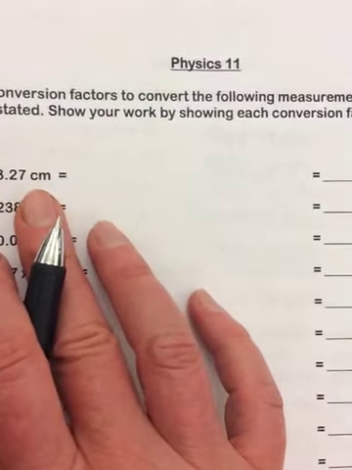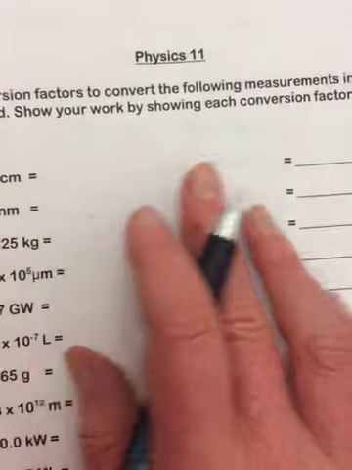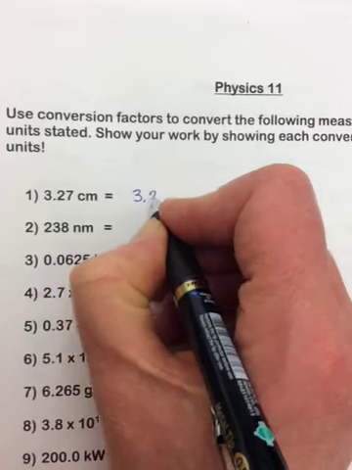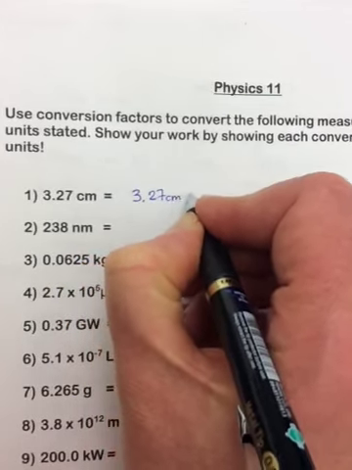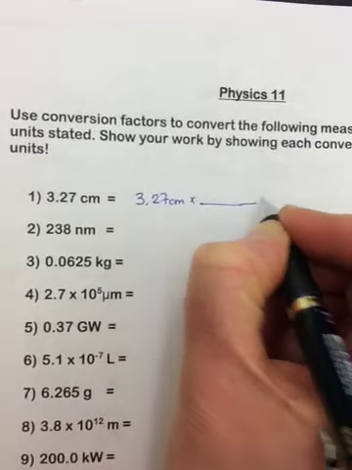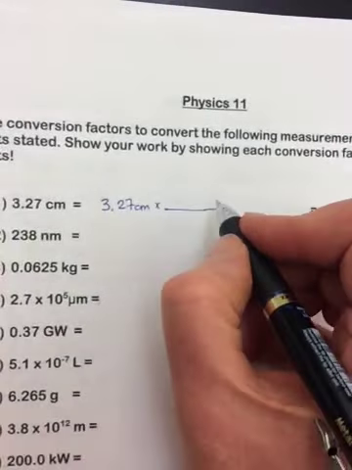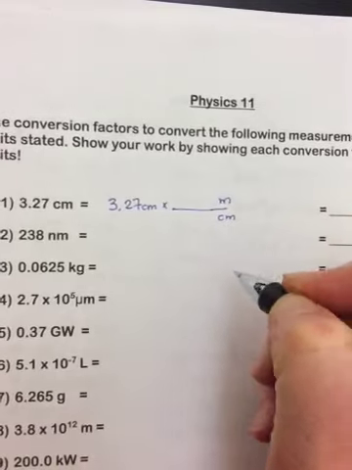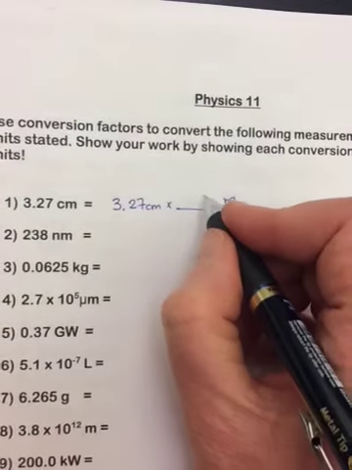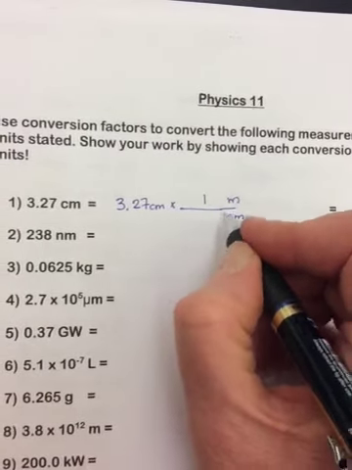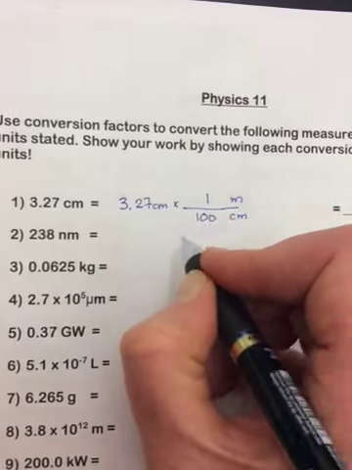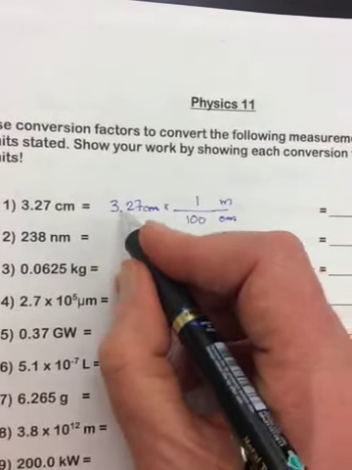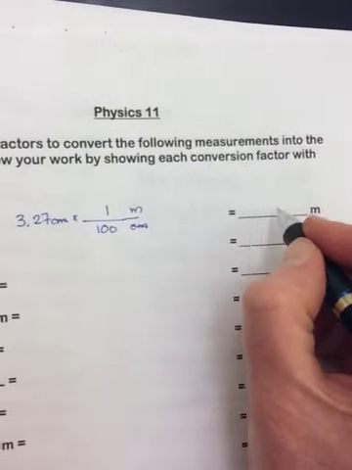So the first one, I want you to change 3.27 centimeters to something in meters. So you could do right here 3.27 centimeters, and you're going to multiply it by some factor to give you this. If you want to end up with meters, it goes on the top, centimeters will go on the bottom. Always put a 1 on the bigger one. 100 centimeters in a meter. Now the centimeters will cancel, and so you're going to divide this by 100. And then you're going to write your answer right here.